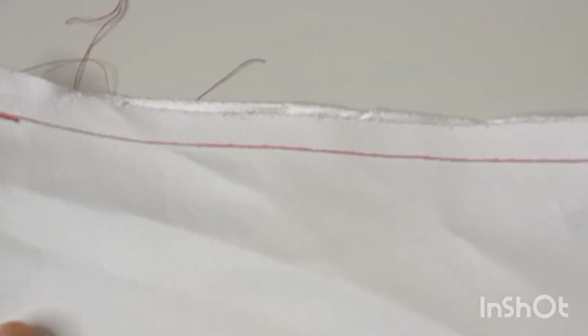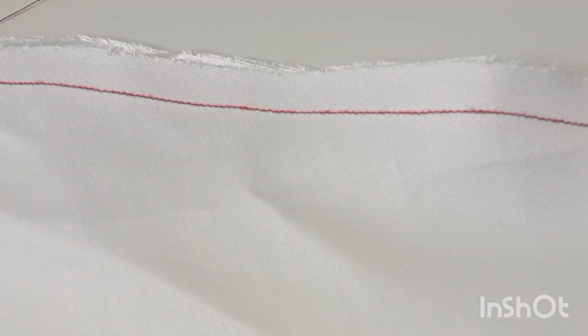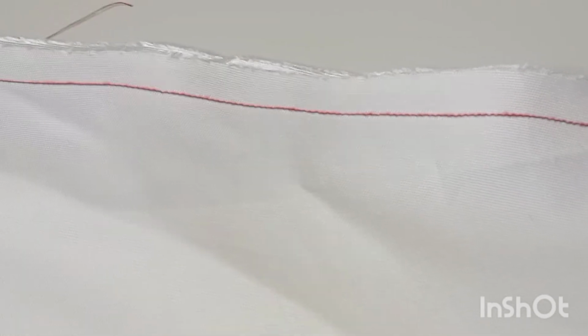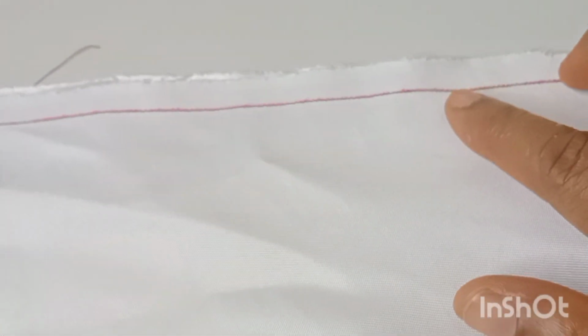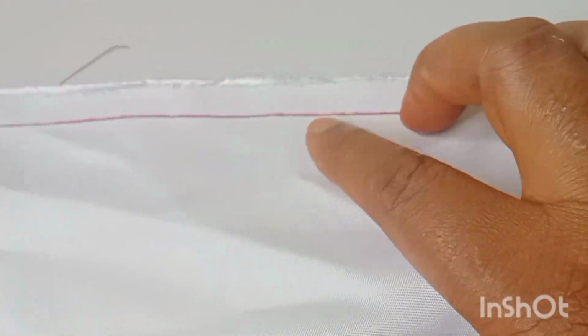So I was stitching with my stitch number 2. This is stitch number 2, and you can see the way it came out. So this is my lock stitch 2, a stretch stitch, and this is how it came out, and this is the back stitch. All right, this is the front stitch. You can see that they are the same, right? They are the same stitch.